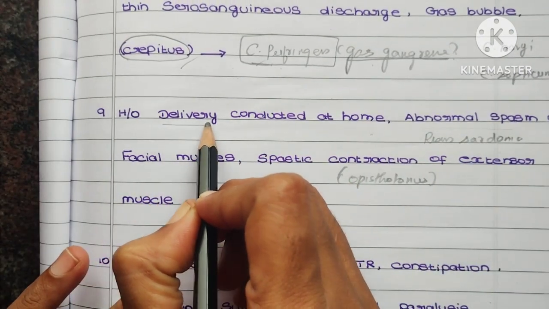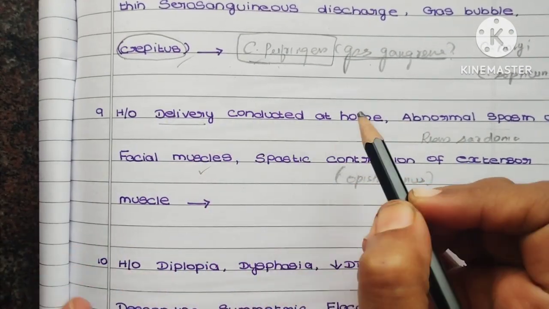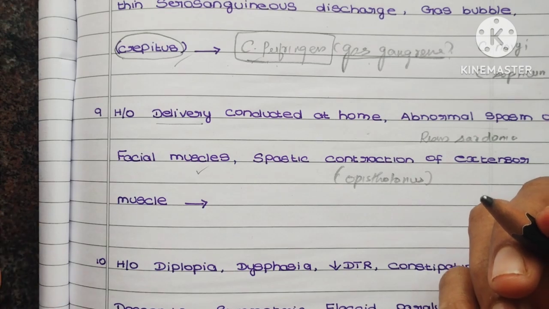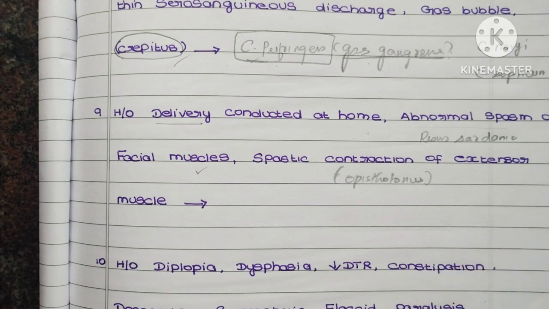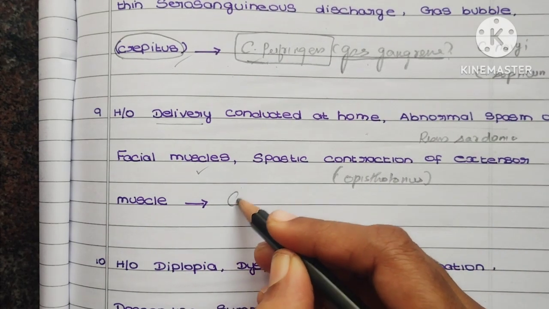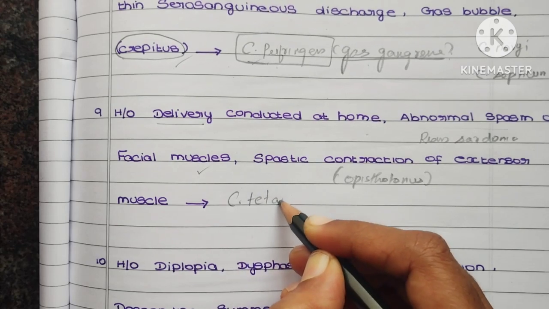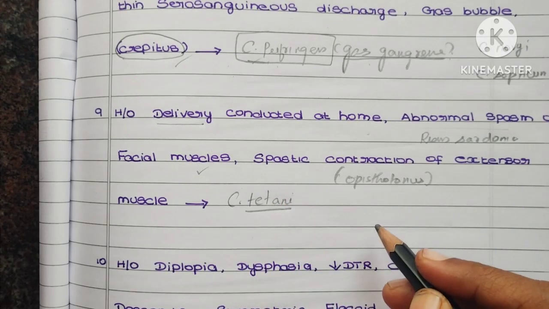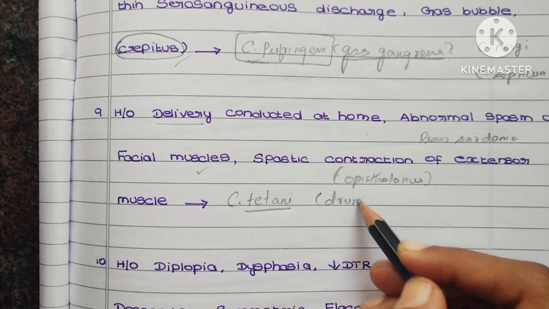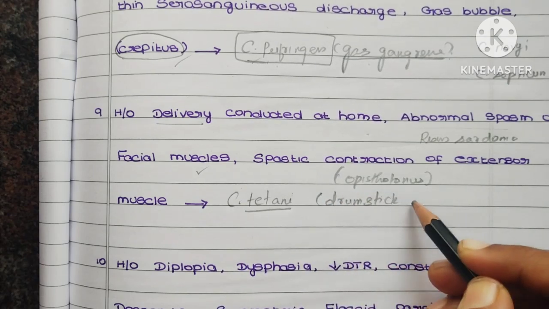Here the clear history is delivery conducted at home, meaning it was conducted in an unhygienic place, so the patient got infected. The baby has chances of getting tetanus, and the organism is Clostridium tetani. As you know, Clostridium tetani has a specific spore arrangement, a drumstick appearance; you want to remember that.